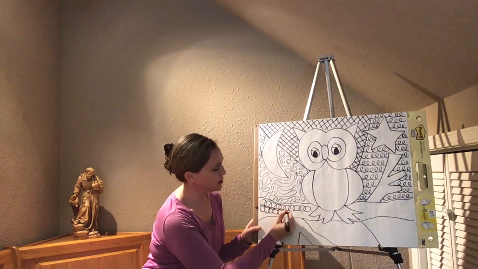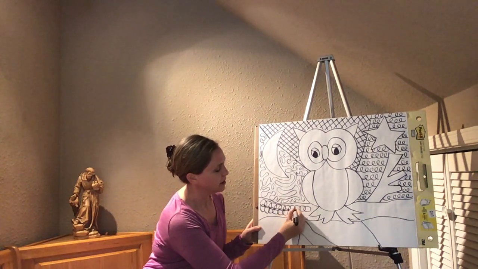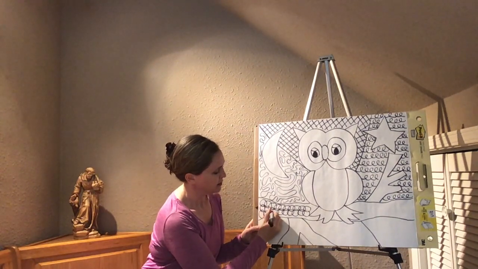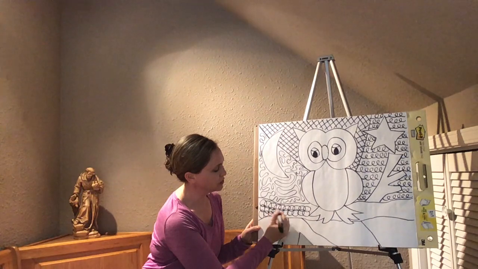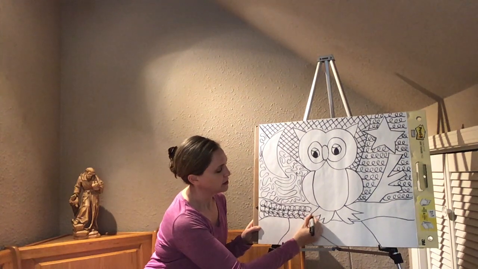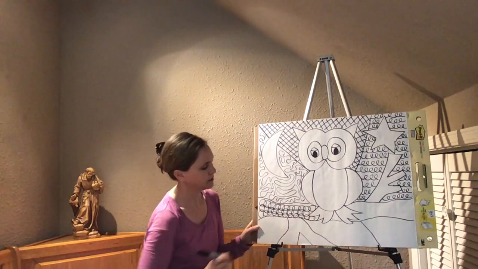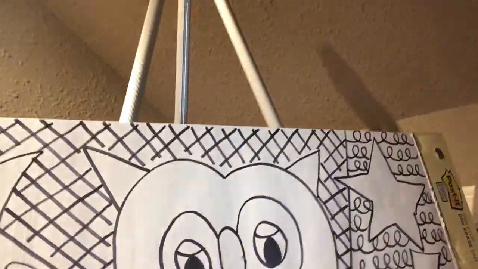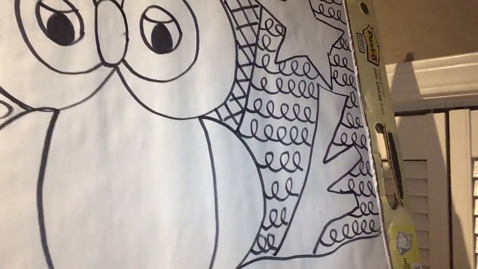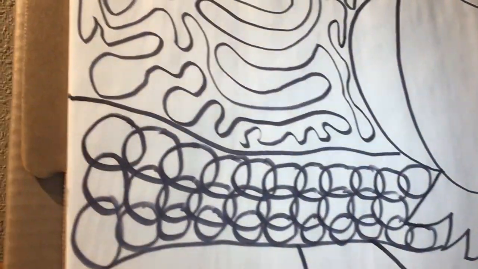I'm crossing my circles all the way around, filling my whole branch area with overlapping circles. All right, I'm going to zoom you in so you can see my different sections. So I started here with the wandering line, have the hatch pattern right there, have the cursive E's going right there, the overlapping circles.